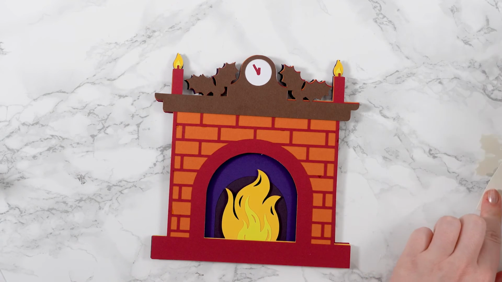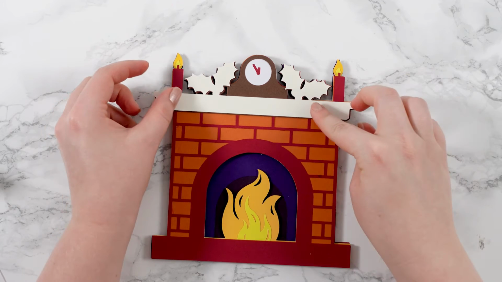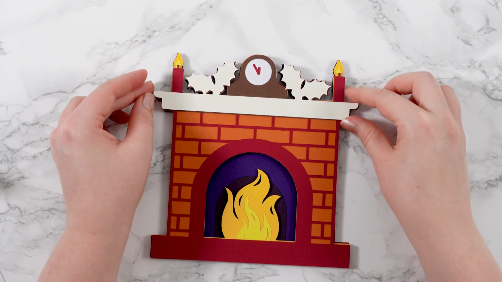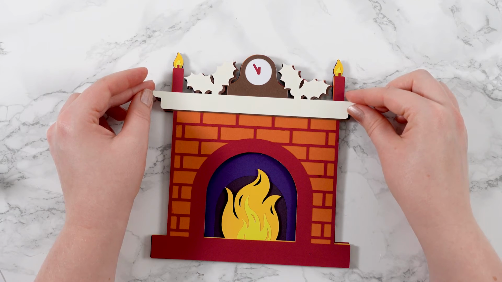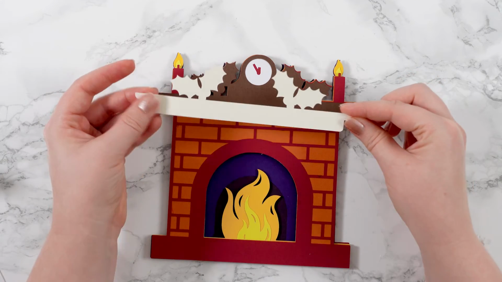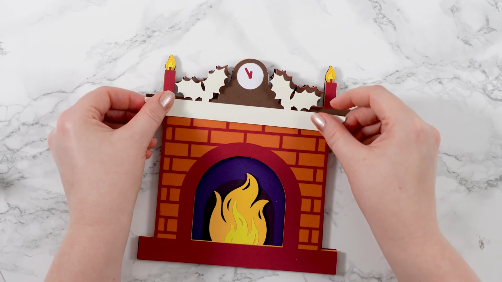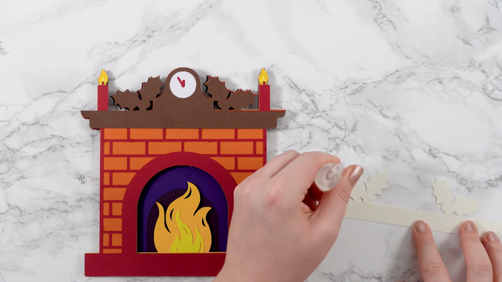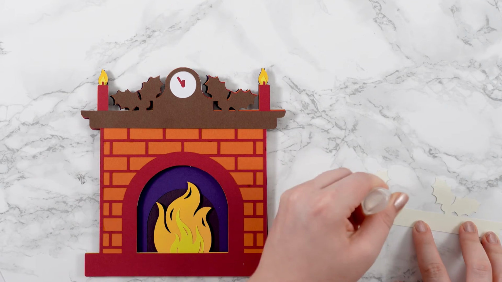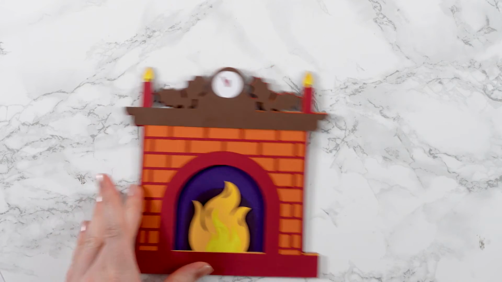Next, we've got the trim. So that brown was making up the clock. Now we've got the trim. And let's have a think. I think I will foam this. Or do I want to glue it? I'm going to glue it because the stockings on top will be foamed. So they'll have that little pop of dimension.